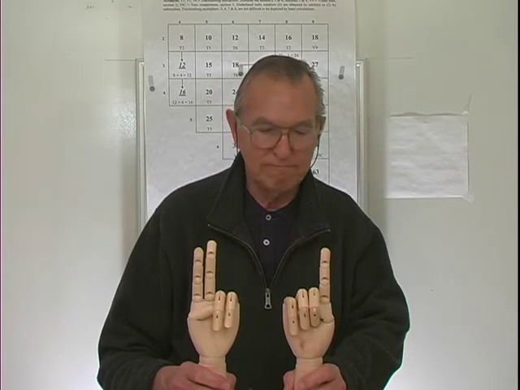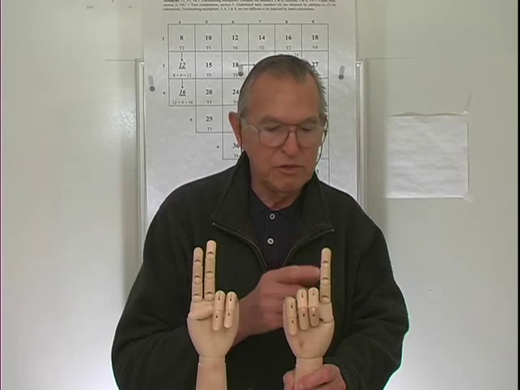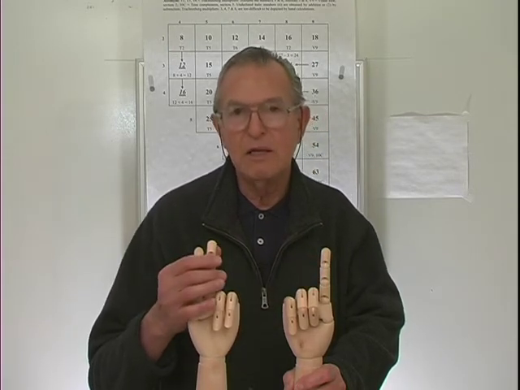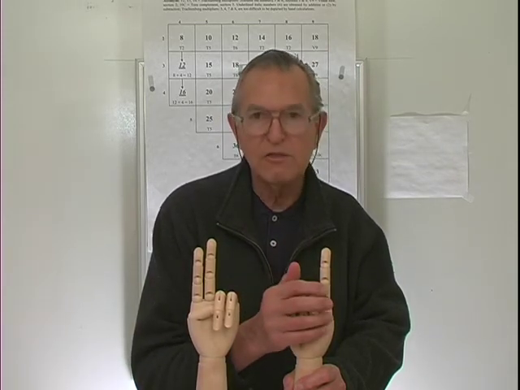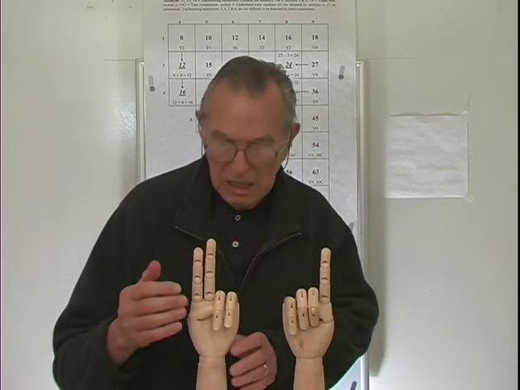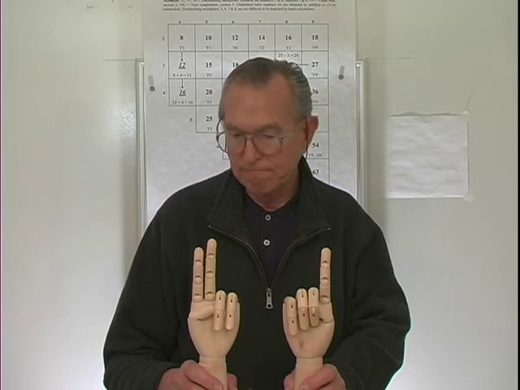8 times 9. So I'm going to multiply the open fingers. 1 times 2. So 2 is the ones place. And then I'm going to add the closed fingers, and I get 4 on this side, right? And I get 3 on this side, and 4 and 3 is 7. So 8 times 9 is 72. Same as you would get if you use visual 9.